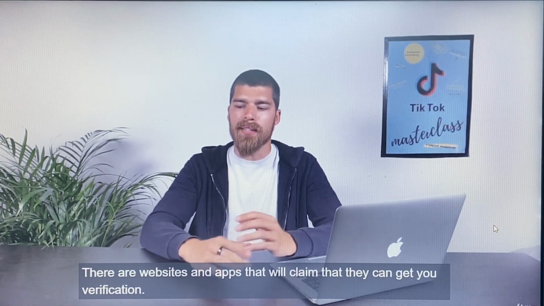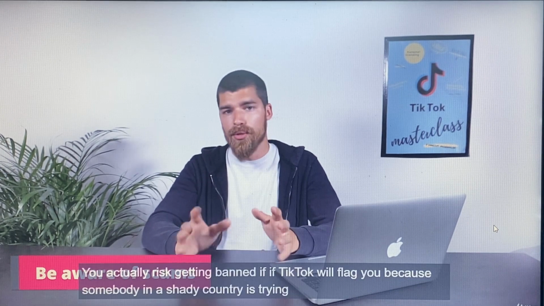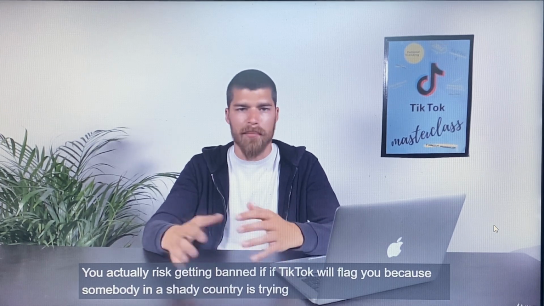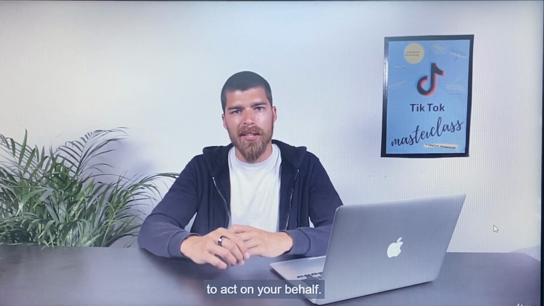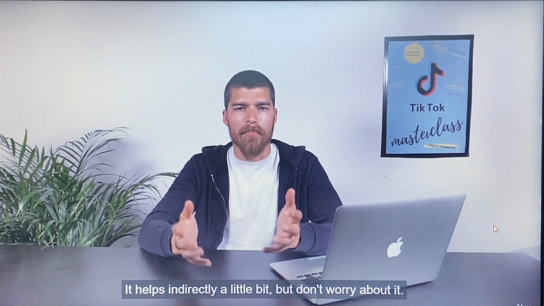There are websites and apps that will claim they can get you verification. It's not true, and you should definitely not try it. You actually risk getting banned if TikTok flags you because somebody in a shady country is trying to act on your behalf. So it shouldn't be a huge focus. It helps indirectly a little bit, but don't worry about it.